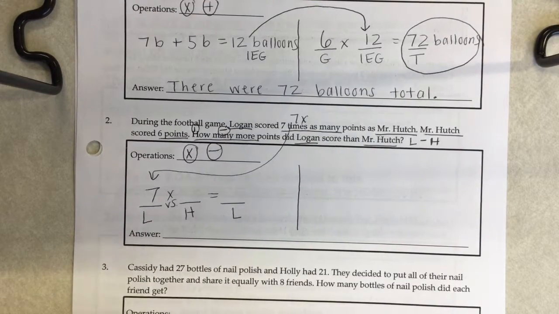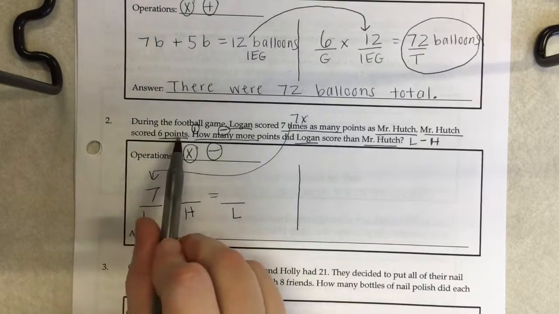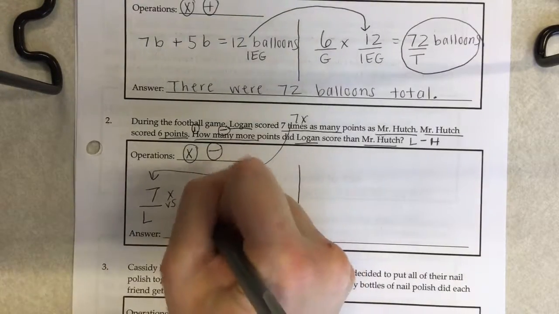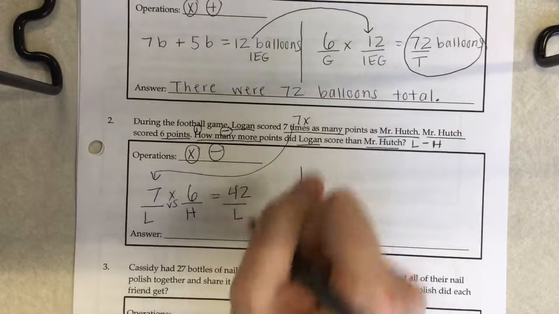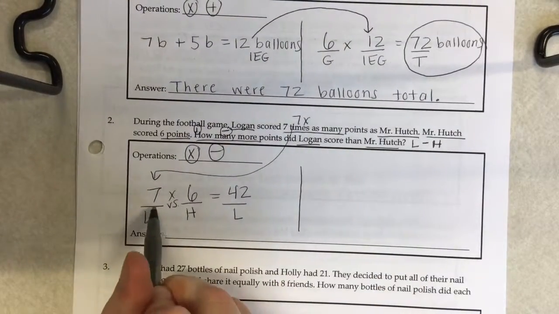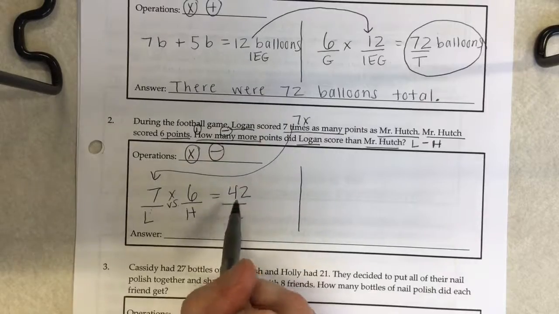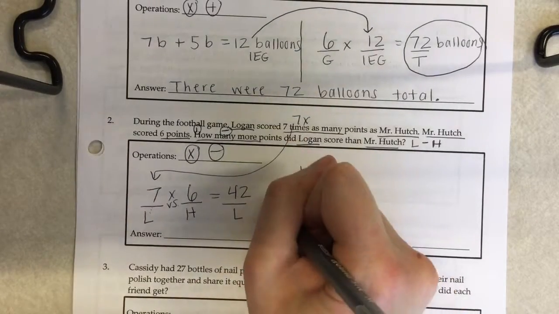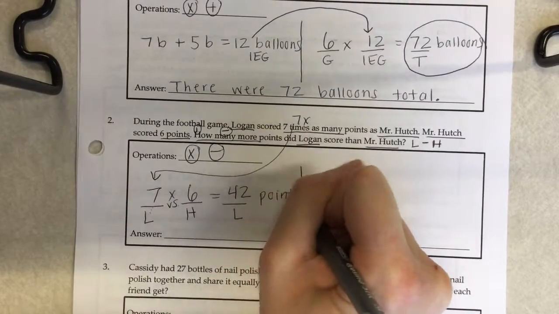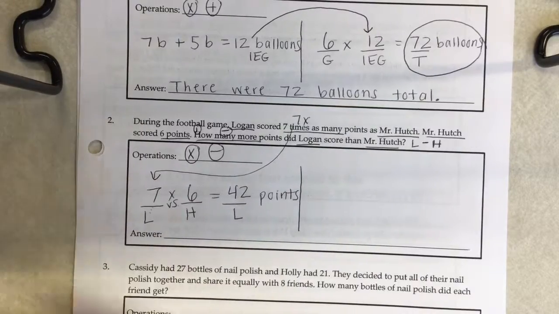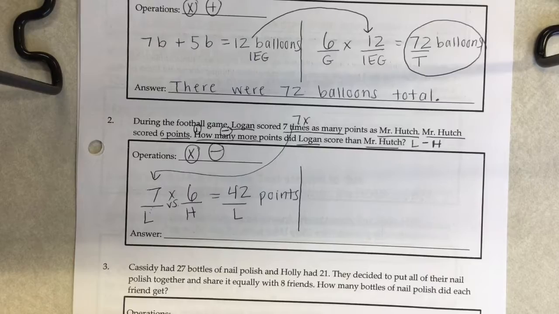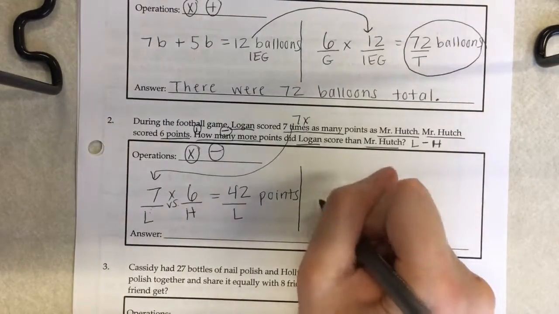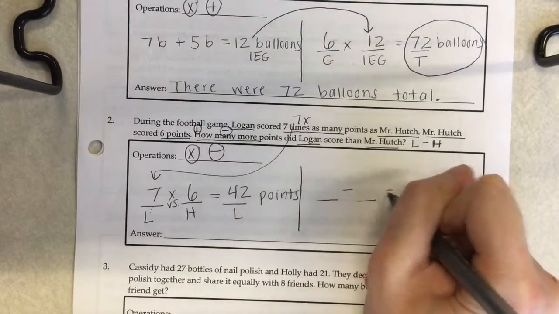My number for Mr. Hutch is right here. It's 6 points. So I know 7 times 6 is going to equal 42. That's Logan's real number. This was just his times as many number. His points were actually 42, so I'm going to label this 42 points. That's not my final answer, though, because I need to know how many more points Logan scored than Mr. Hutch. So I am going to set up a subtraction problem.